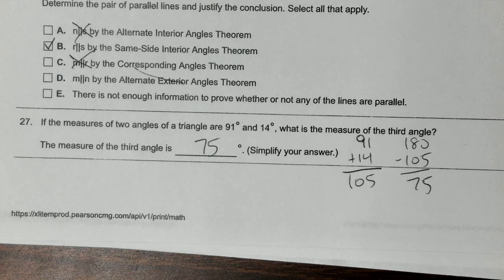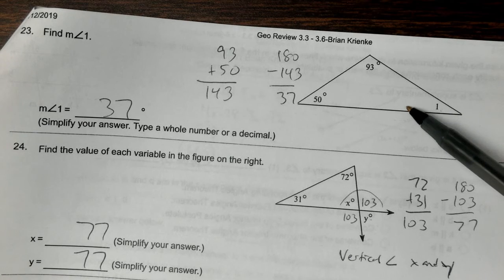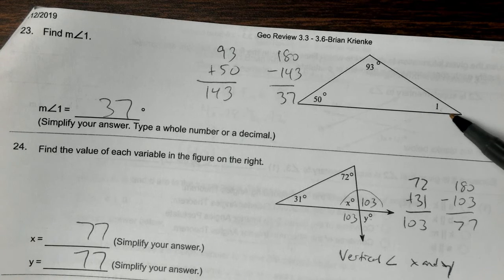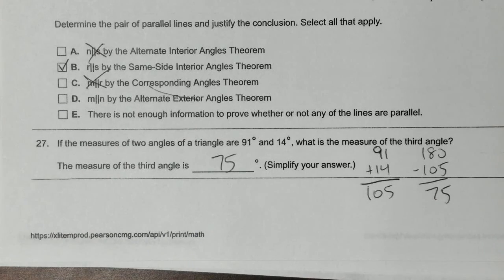So whenever you're looking for your third angle, whether it's a picture or a paragraph, take the same approach. Because this is basically the same thing as this question up here. Just this one has a picture. Any questions?